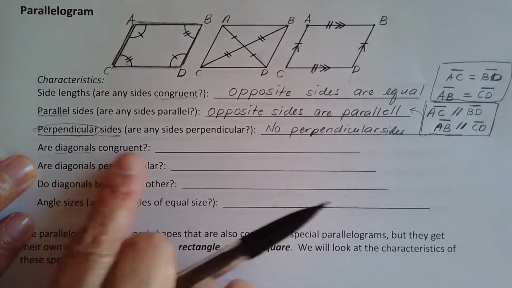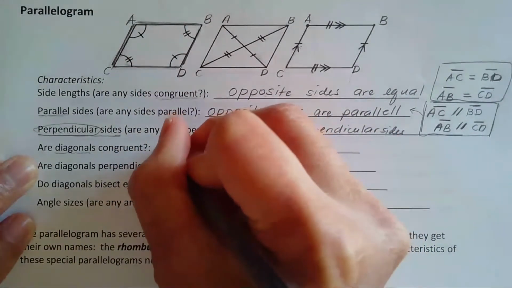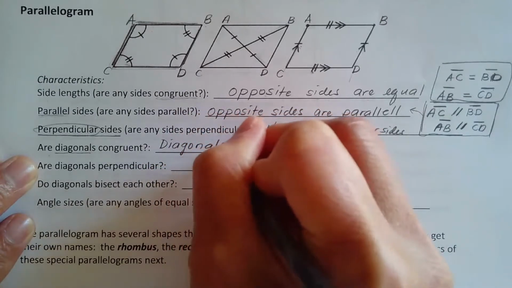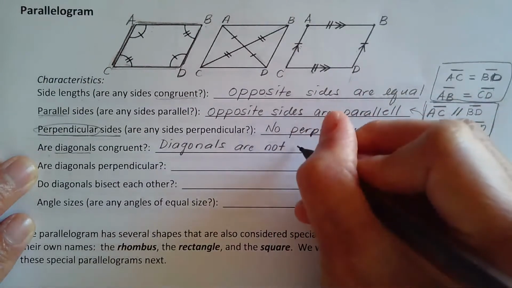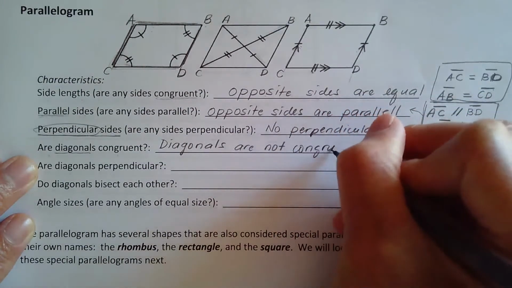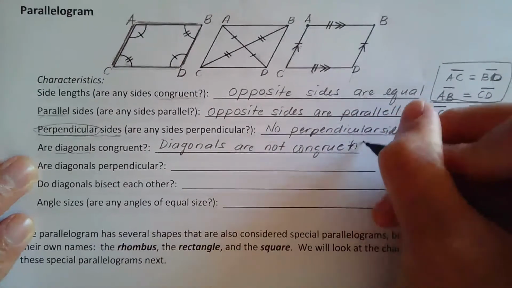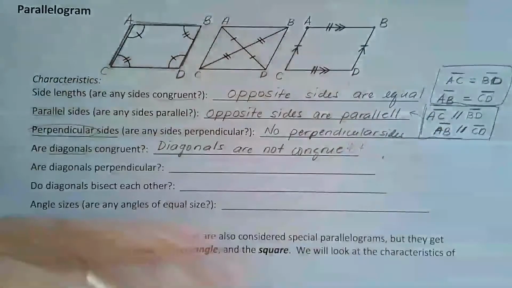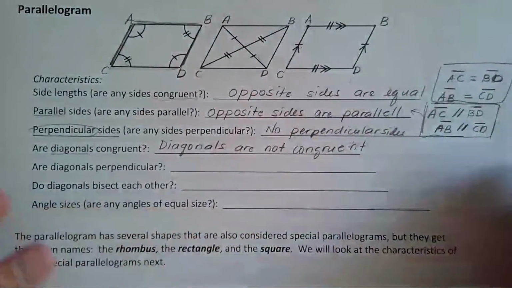So are diagonals congruent? No, they're not. Diagonals are not congruent. They're not equal to each other.